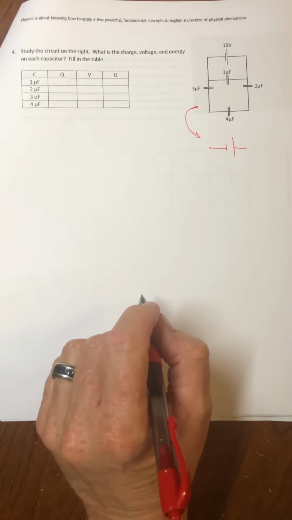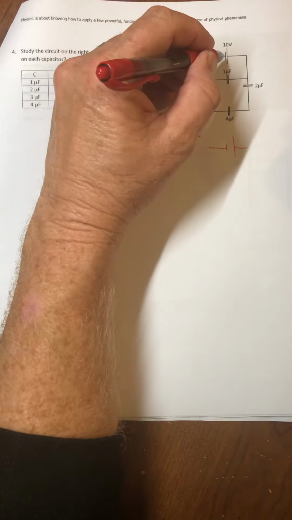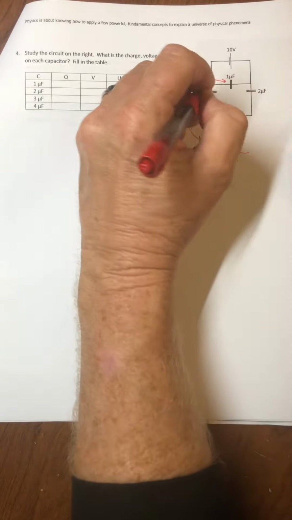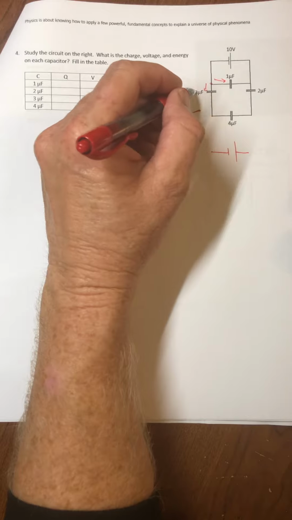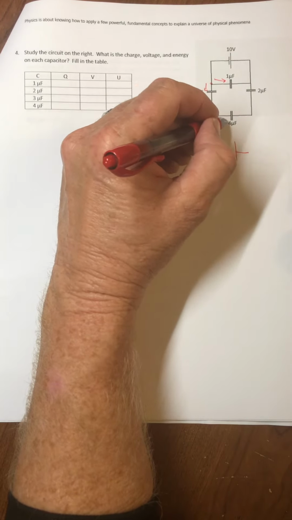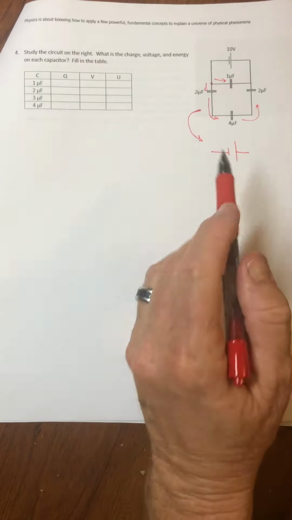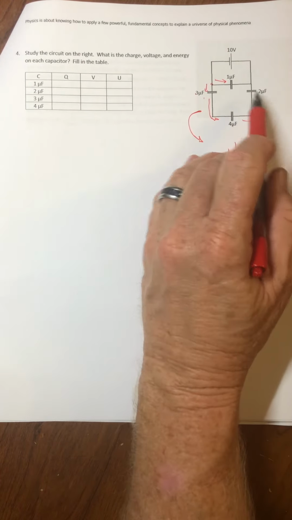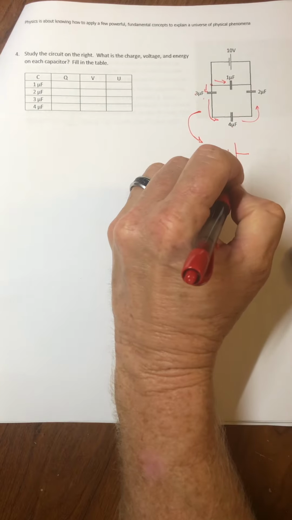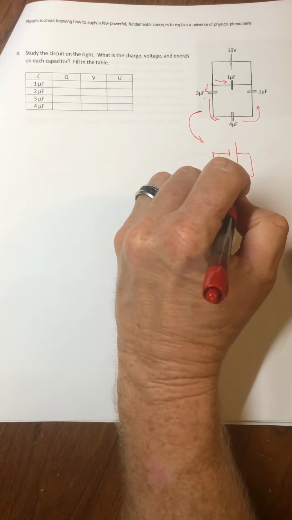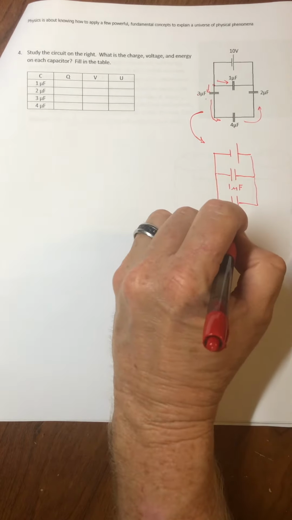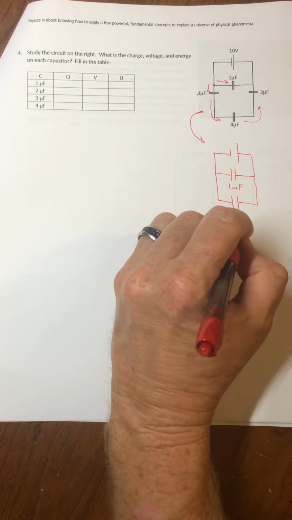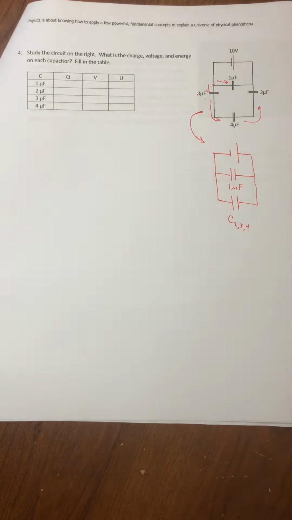And this might be the hardest part, to recognize that as electrons come off, they would hit this node, and some would go this way and some would go that direction. Then the ones that did go towards the 3 would continue on and go to the 4 and would continue on and go to the 2. So in other words, the 3, the 4, and the 2 are all in series. And so maybe I first would leave the 1 microfarad alone and then say what is the equivalent of the 2, the 3, and the 4.